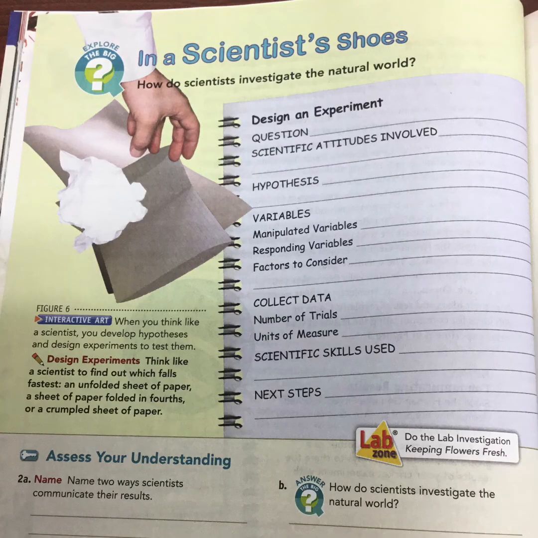On this page, in a scientist's shoes: how do scientists investigate the natural world? When you think like a scientist, you develop hypotheses and design experiments to test them. So, design experiments. Think like a scientist to find out which falls fastest: an unfolded sheet of paper, a sheet of paper folded in four, or a crumpled sheet of paper.